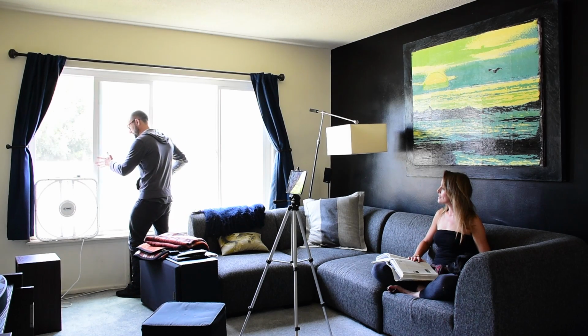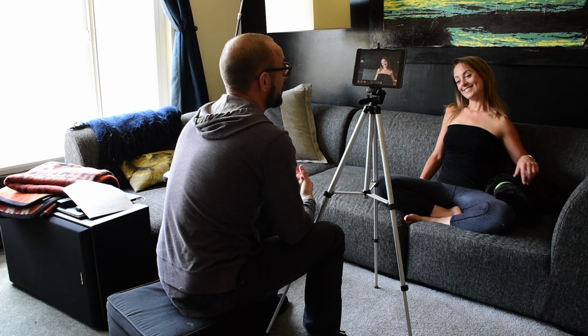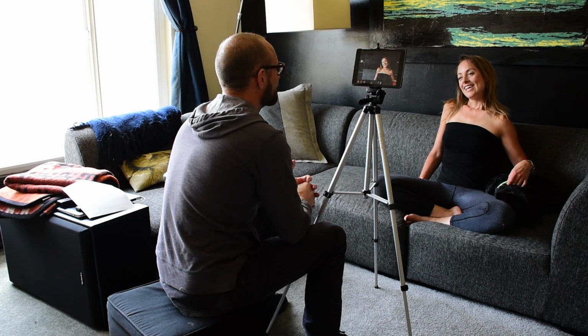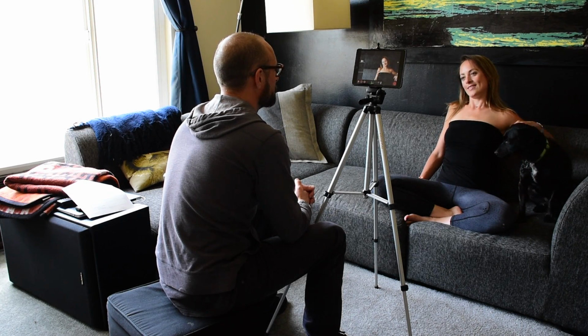You want to try to shut windows, turn air conditioning off, turn off fans, turn off any background music. If there's children outside playing, you might want to try to go to the farthest classroom possible. Soft rooms, soft surfaces, and proximity. The closer you can have your iPod to your subject, the better quality the audio will be. I'd say within 5 feet is probably pretty safe. As long as you have a quiet room and you're very close to your subject, you'll get good quality audio.